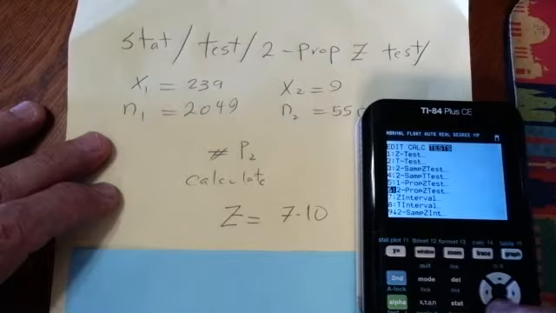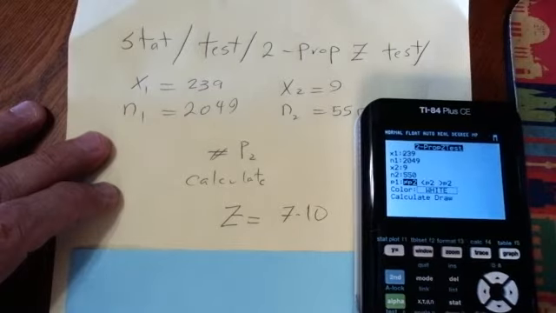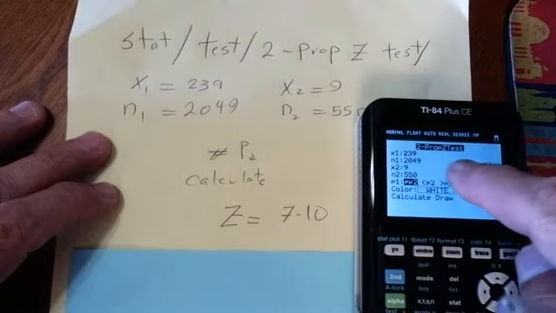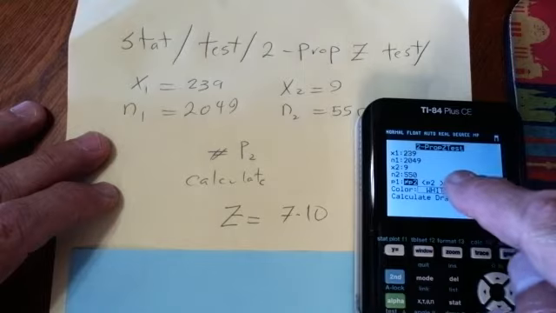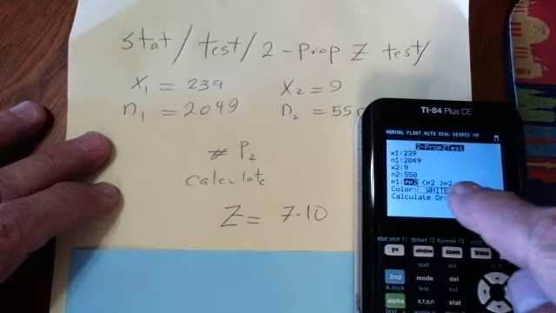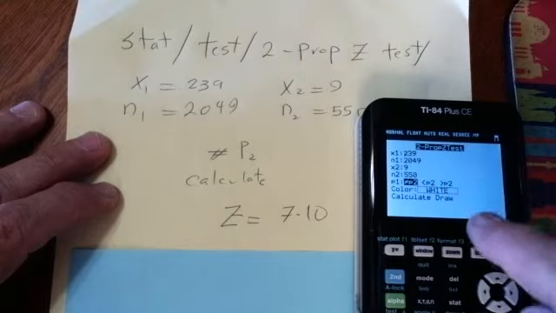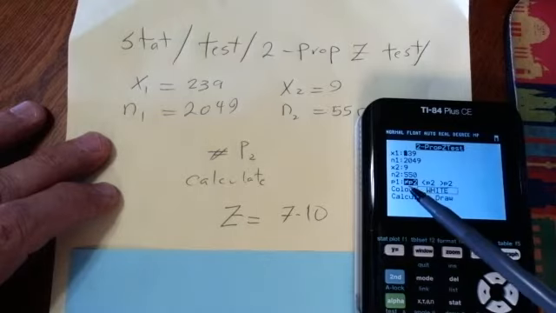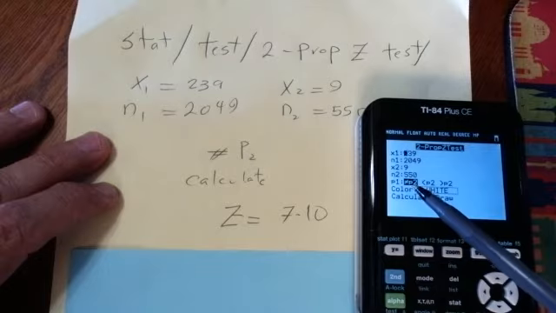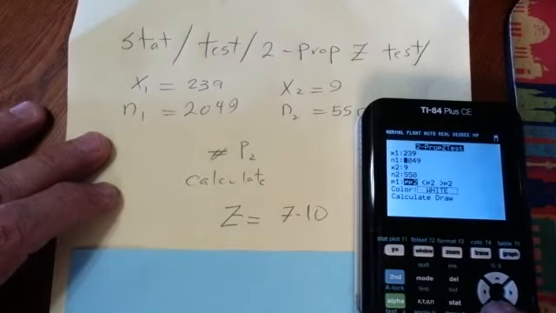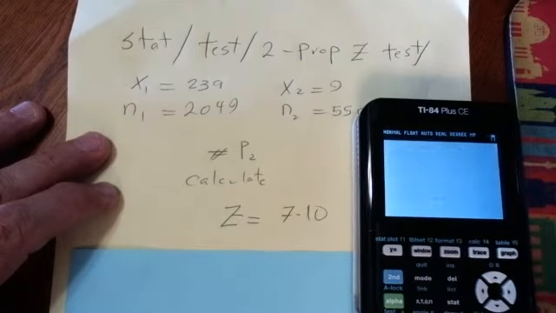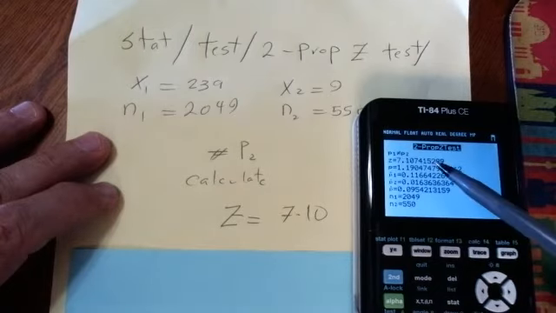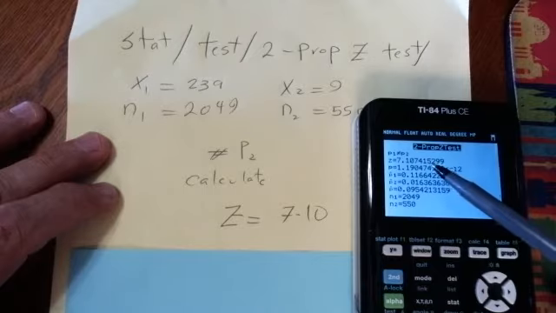Number 6, 2-PropZTest. You input the information. You put x1 is 239, n1 is 2049, x2 and n2, and then you pick this one because original claim of H1 is not equal, right? So you pick that. And then you calculate. That gives you z equal 7.10.